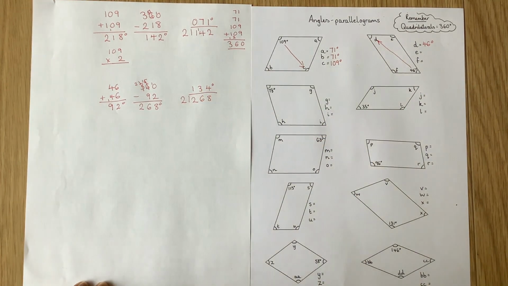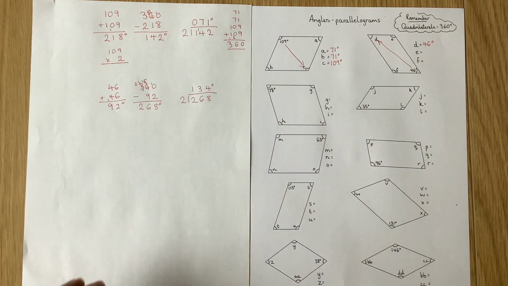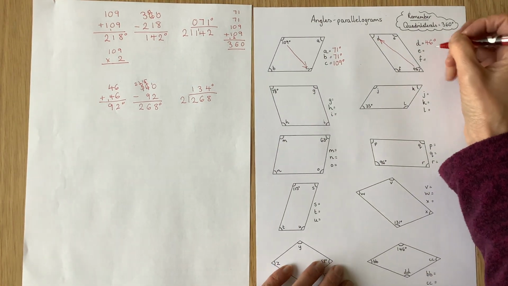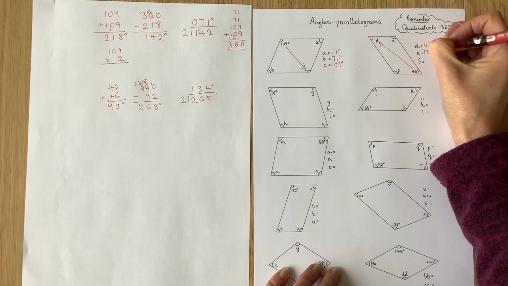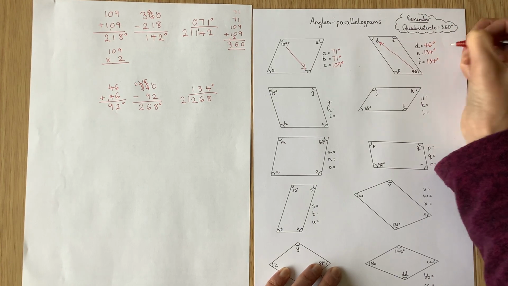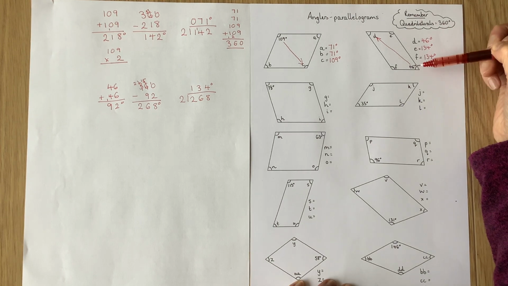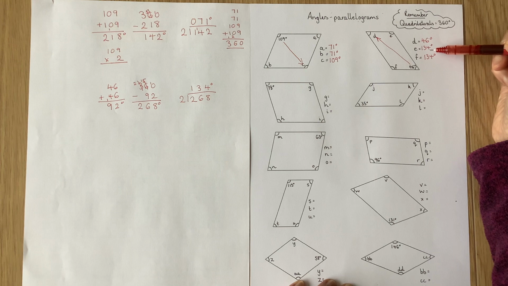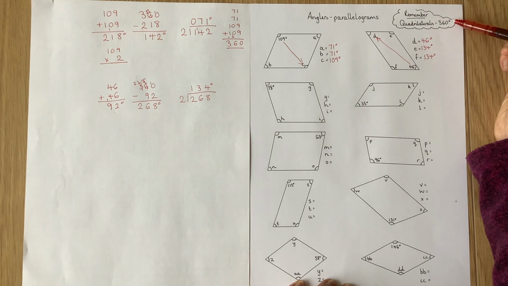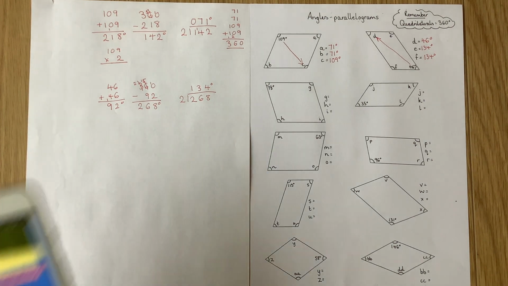So what does that tell me? My other two angles, angle E and angle F, both have to be 134 degrees. Again, I could prove it to myself, P6. I could add together the two groups of 46 and the two groups of 134 and check, does it make 360? P6, for your task today, what you need to do is keep following that format.